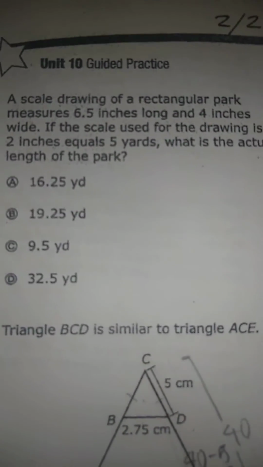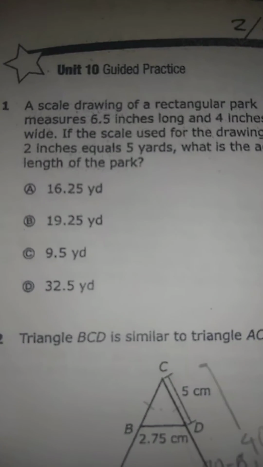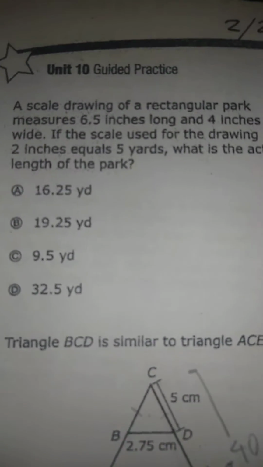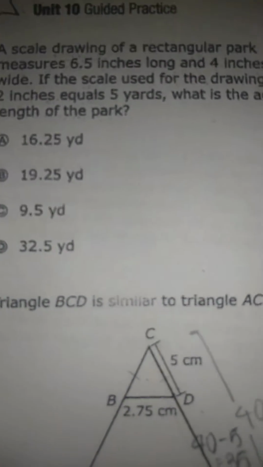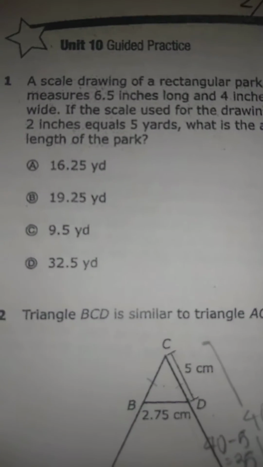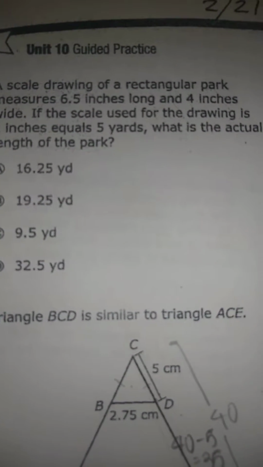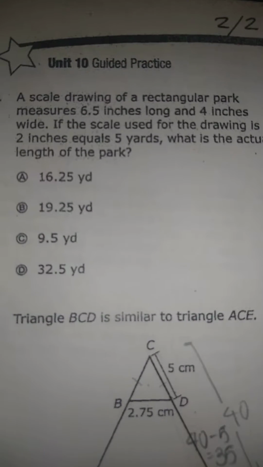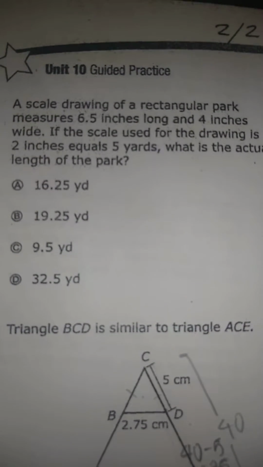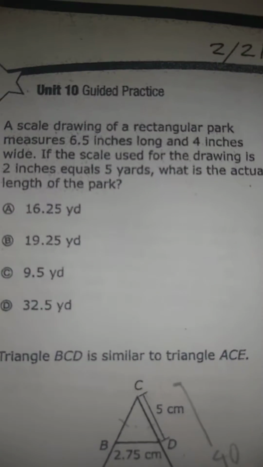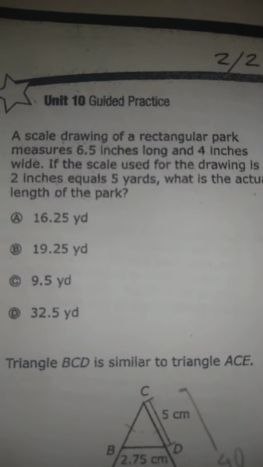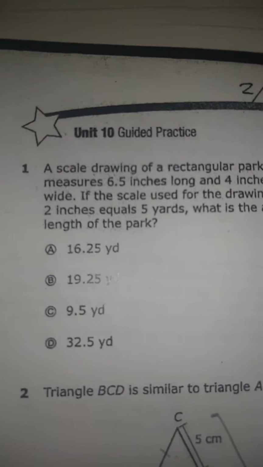Okay, so let's take a look at number 1. A scale drawing of a rectangular park measures 6 5/10 inches long and 4 inches wide. If the scale used for the drawing is 2 inches equals 5 yards, what is the actual length of the park? So for problems like this, we have to visualize and draw what it is they're asking from us, okay?